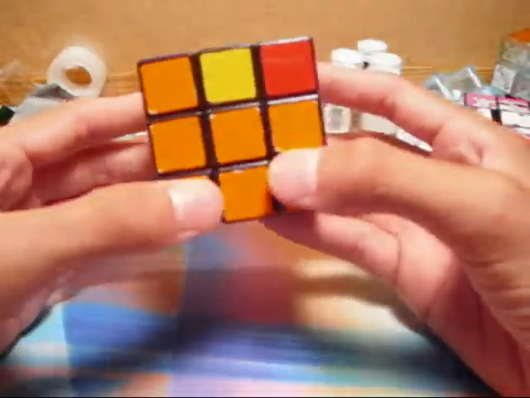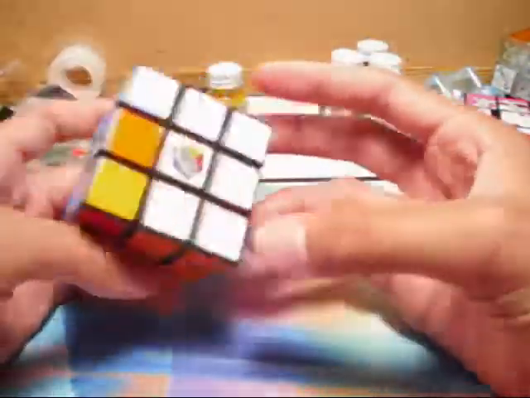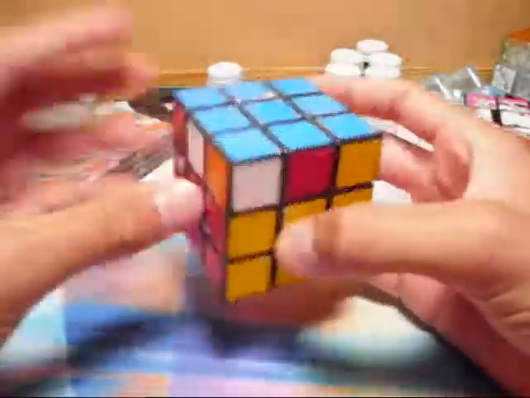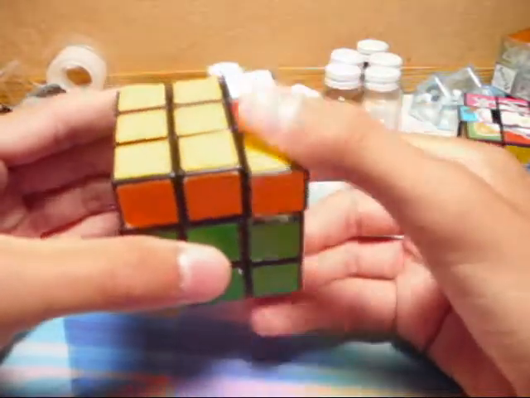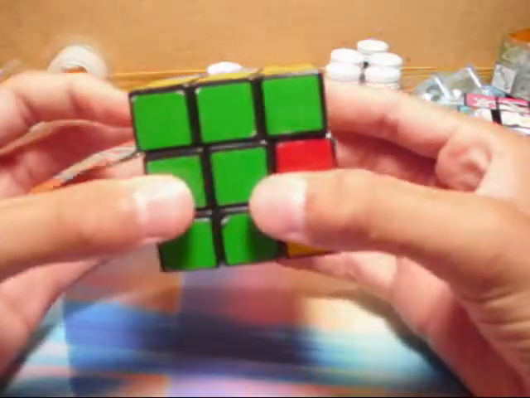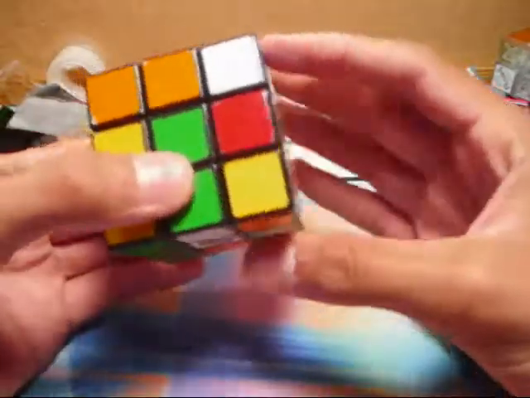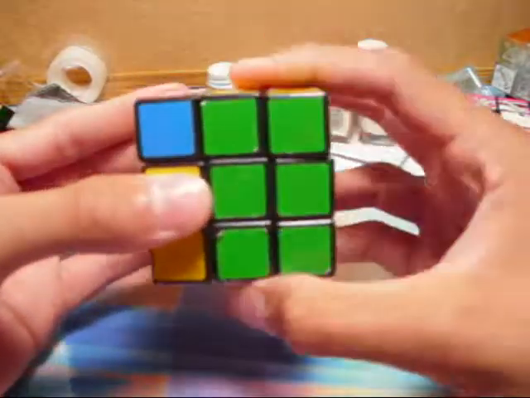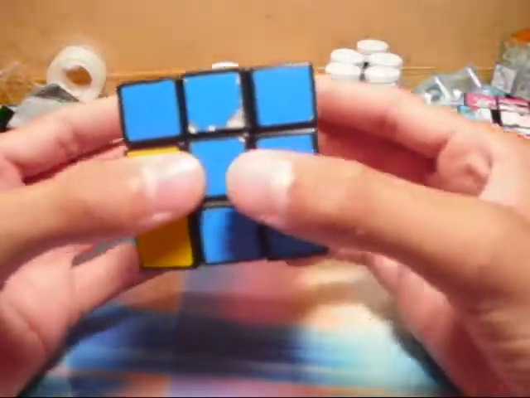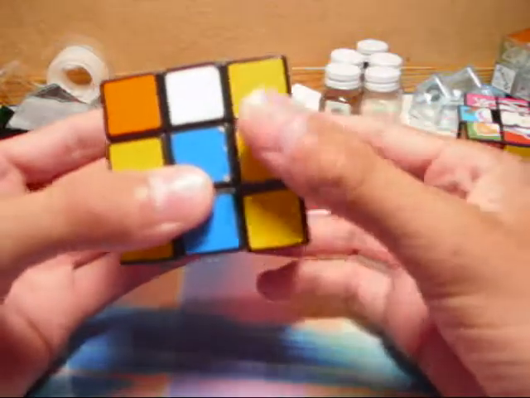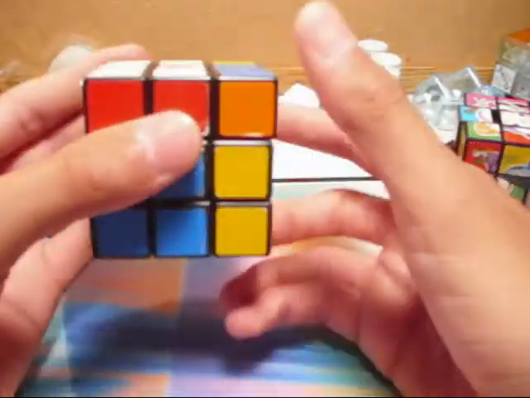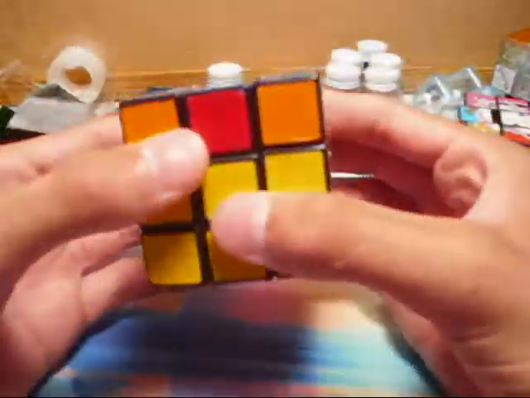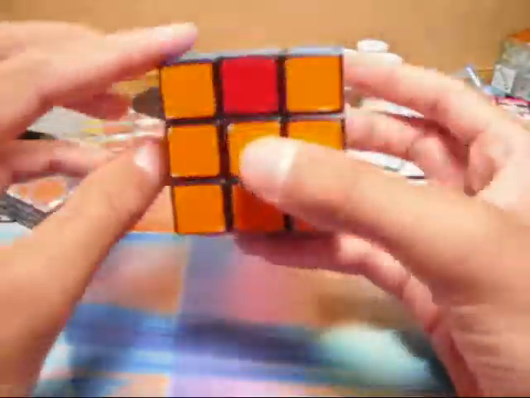The algorithm to fix that, and you can hold it in any direction, doesn't matter where the solved corners are, is X, U, R prime, U, L, U, R, U prime, R, little r2, U prime, R, U, L, U prime, R prime, there it is. And that should solve all the corners.